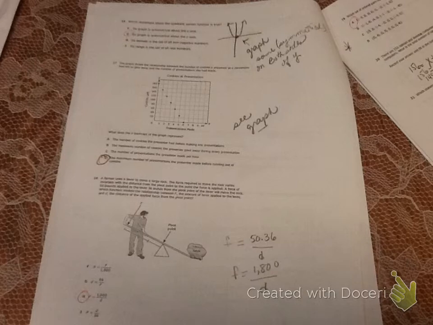Number 16. Okay, so it's saying which statement about the quadratic parent function is true? And the answer is G, because its graph is symmetrical about the y-axis. So you see that's the y-axis, and a parent graph is completely symmetrical. That means it's the same size on both sides.